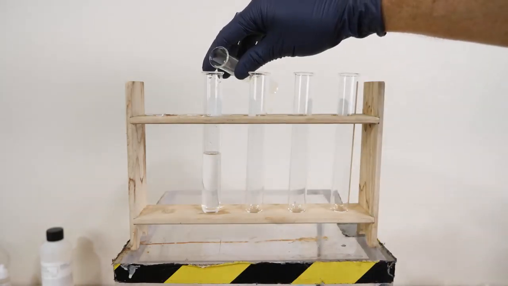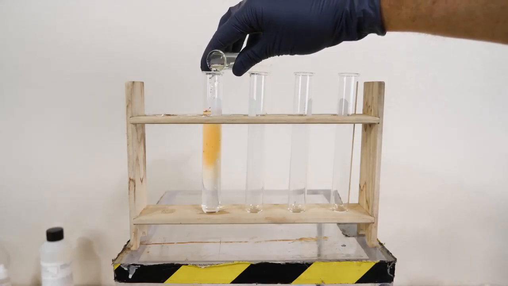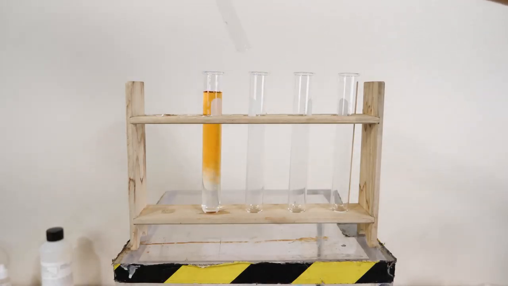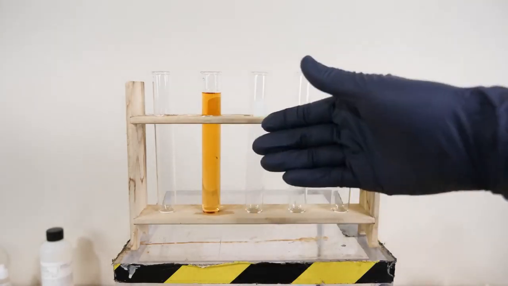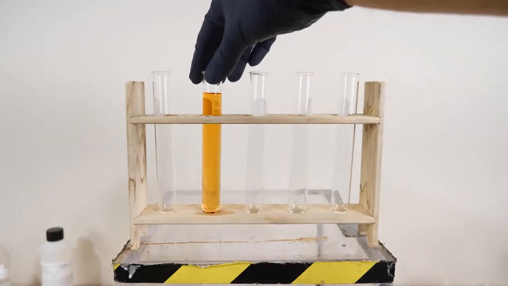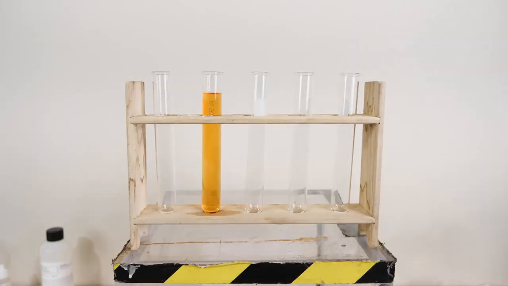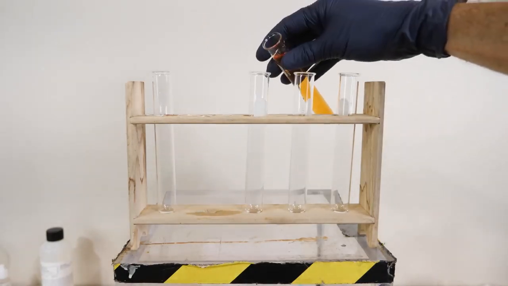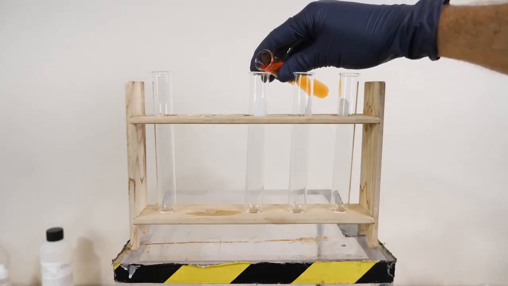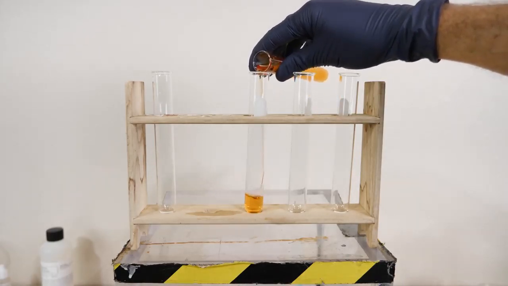So you can see when I combine them together, it gets kind of this orangish red color. But here's where it gets interesting. You might just assume that all of the iron reacted with the thiocyanate to form iron thiocyanate. But if there were no more of the reactants in here, then that would mean if I just add more of only one of the reactants, like iron, then it shouldn't react. Let me show you what I mean.